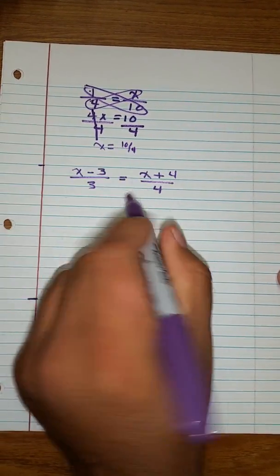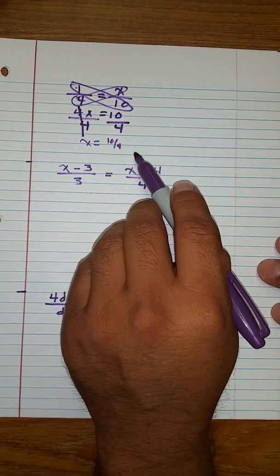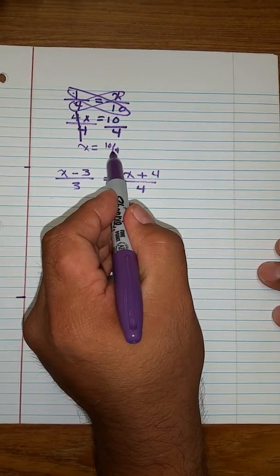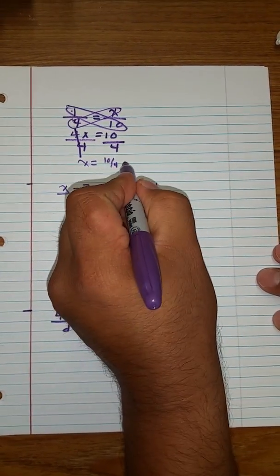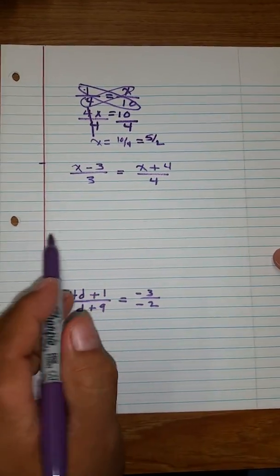Now, let's say this was a question in the Pearson, if you put this answer, it is going to be incorrect. Don't forget, you can put it in a decimal or simplify the fraction. So technically this would be 5 over 2. Okay, next one. Look at this one.